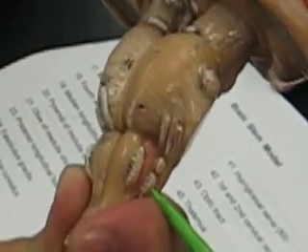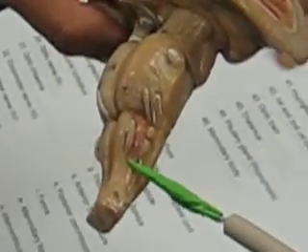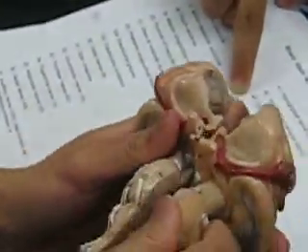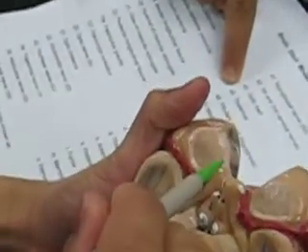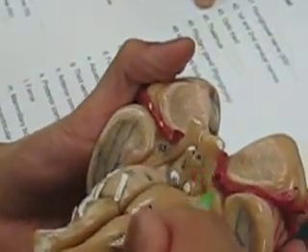Glossopharyngeal nerve, the vagus nerve, spinal accessory nerve, hypoglossal nerve, the optic tract is over here. It's right here, optic tract. Okay?